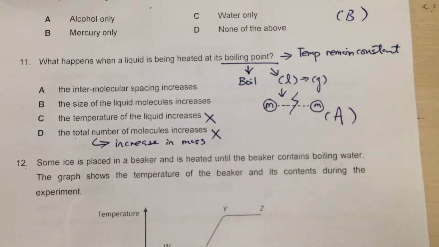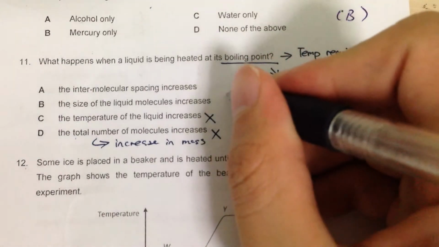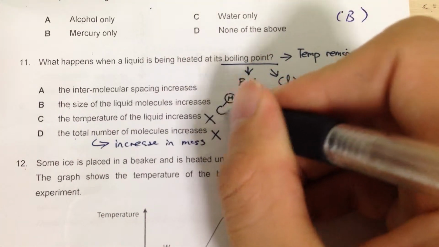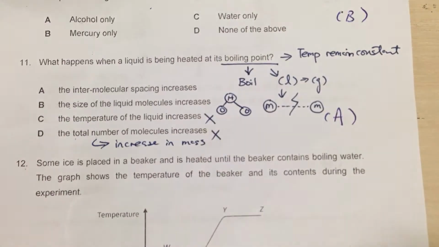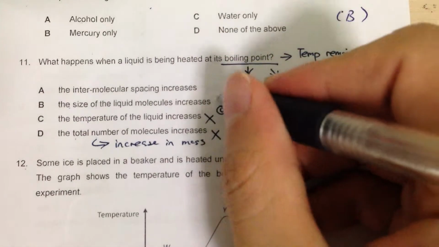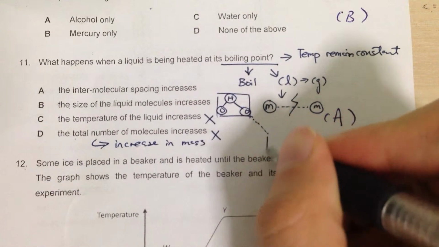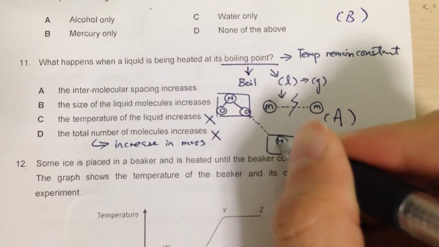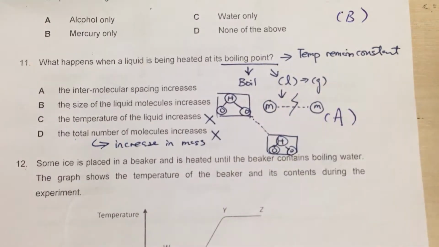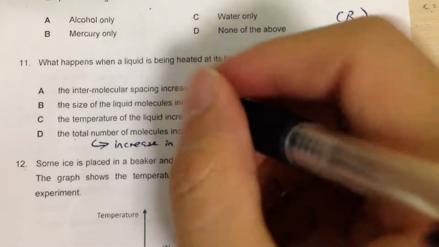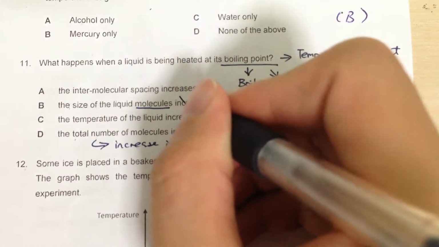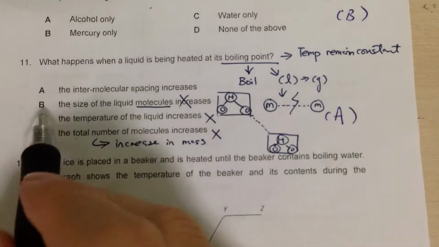The size of the liquid molecule increases. Now, the size of the liquid will increase, but the molecule will not increase. What does it mean? If you have H2O, when you heat it up, this molecule will remain H2O. It will not become bigger. It will not become smaller. It is the bonds between the two molecules that become bigger because the bond has to be broken. So the size of the molecule does not increase. It remains the same. A.